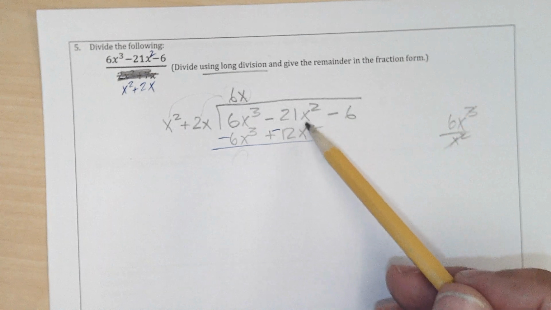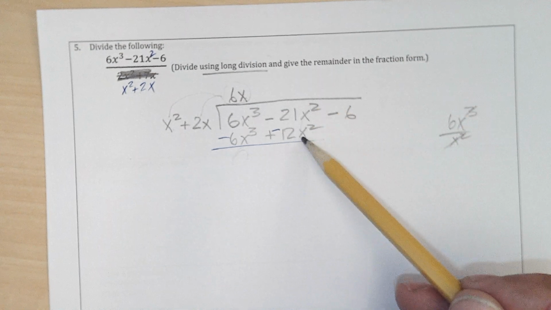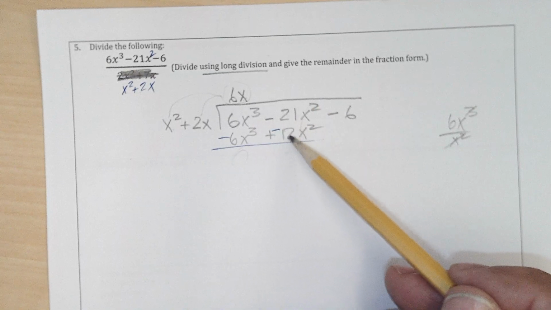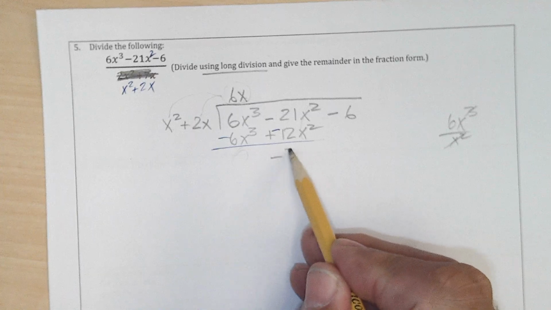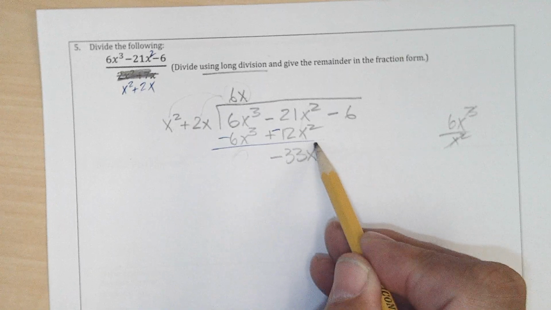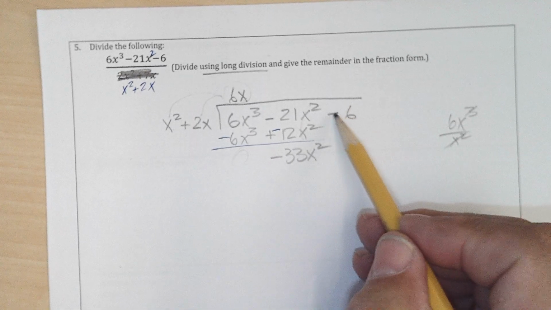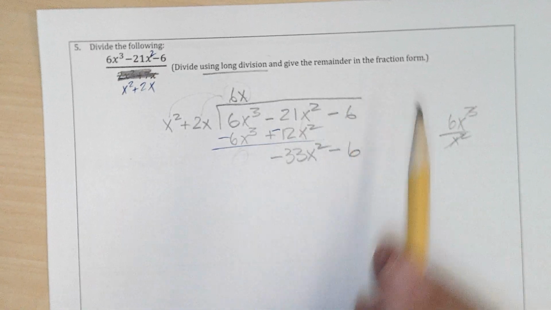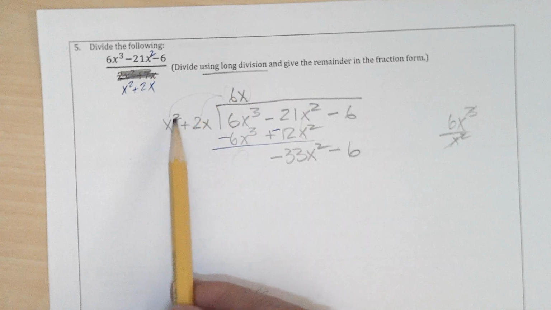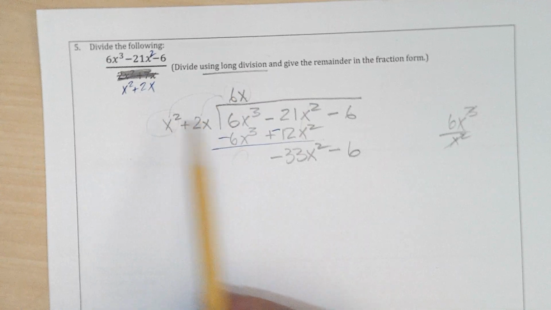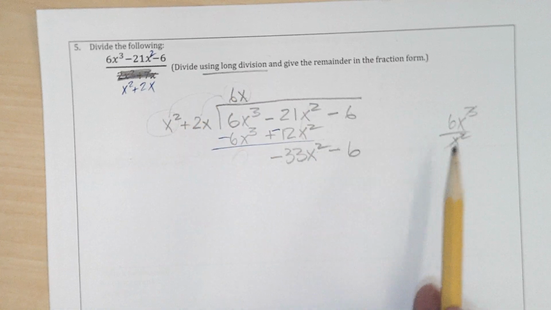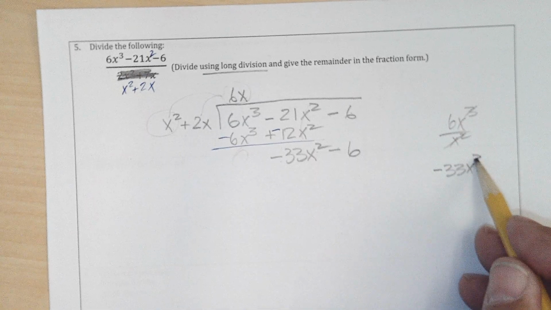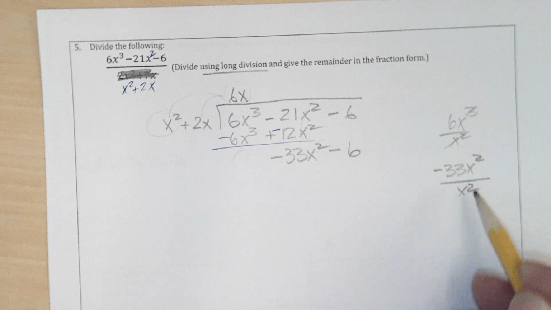And we've got x squareds and x squared, so they are like terms, so I can add them together. I got negative 21 and negative 12. That makes negative 33x squared. And then I have a constant. I don't have any x to the ones. Doesn't matter. What do I take x squared times to make negative 33x squared? Or negative 33x squared divided by x squared.